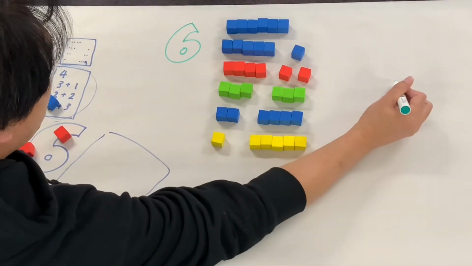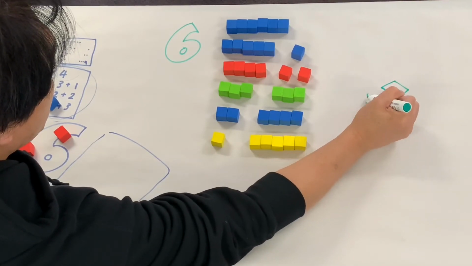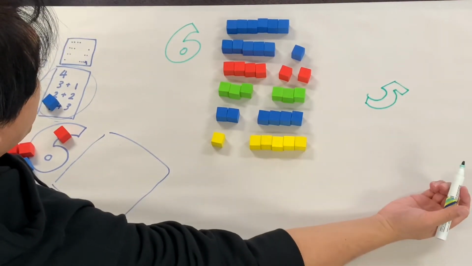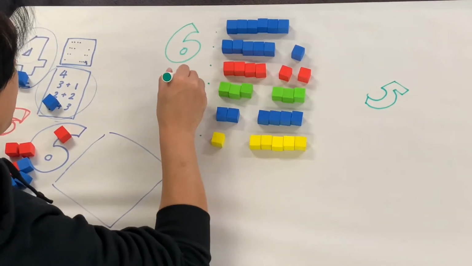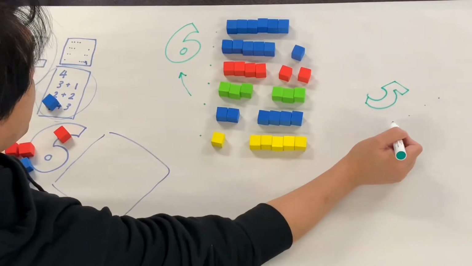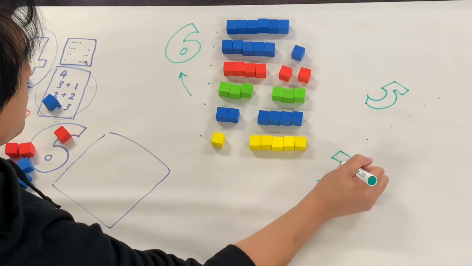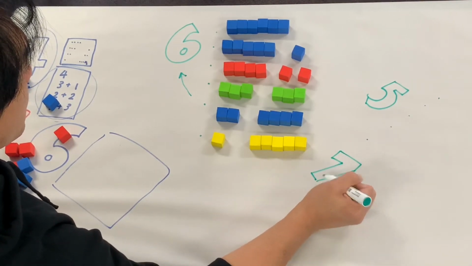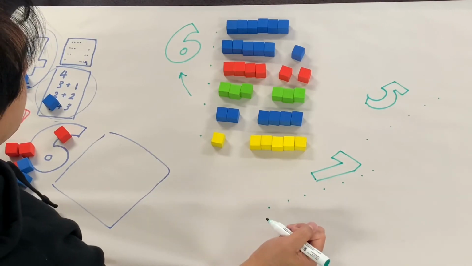I wonder if I make 5, how many patterns I can make. For the number 6, I can make 6 patterns. Would I make 5 different patterns for 5? What about 7? If I make number 7, will I make 7 different patterns?